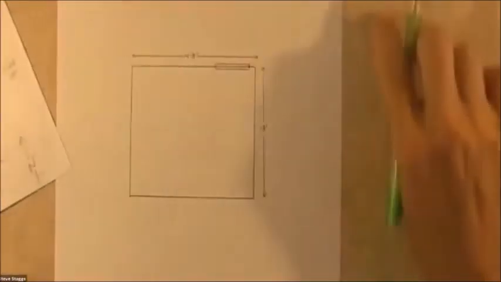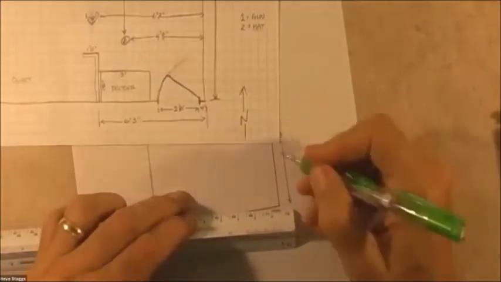Now I also need a door. So down here I'm going to draw a door. And I know that the door starts at 4 inches. Remember that? So I'm going to come over here 4 inches.